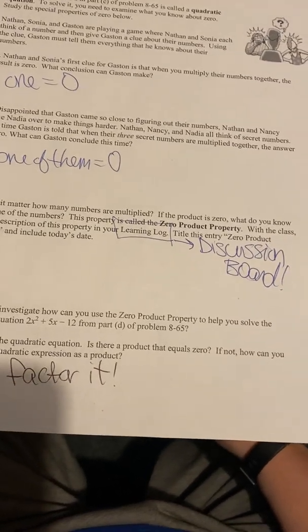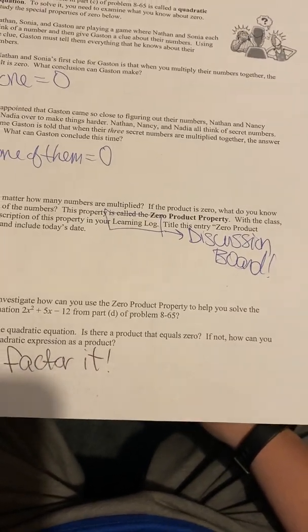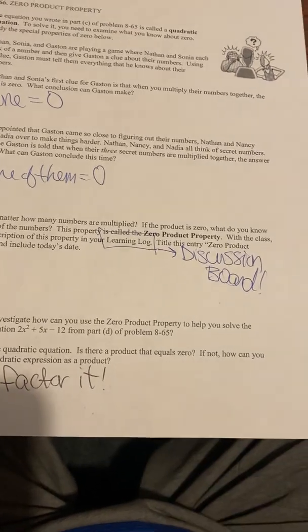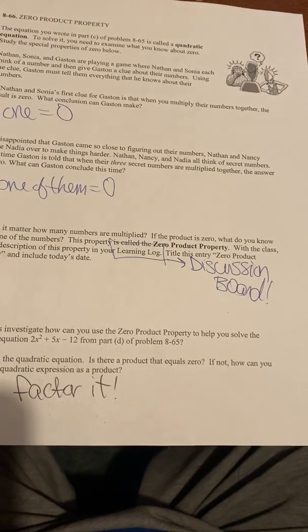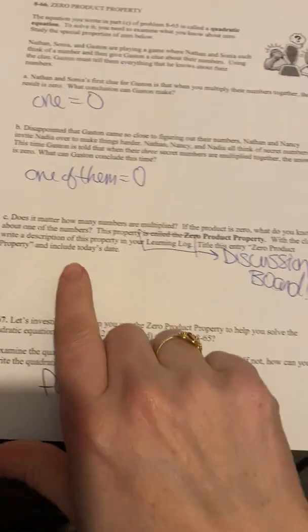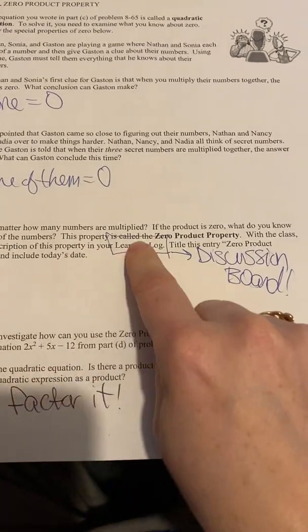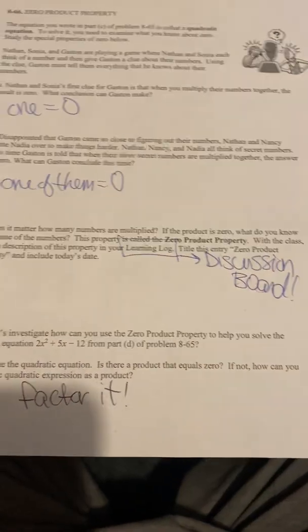This property is called the zero product property. With the class, you're going to write a description of this property in your learning log and title it zero product property. And for this, instead of including today's date, since we don't have a learning log, I'm going to make that a discussion board.